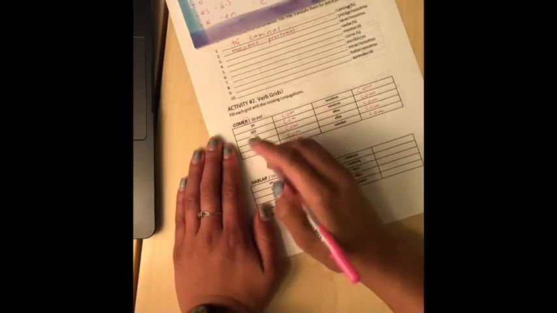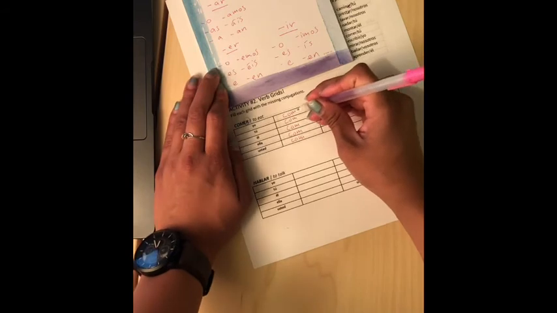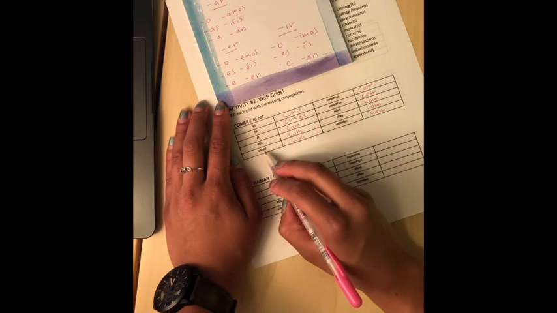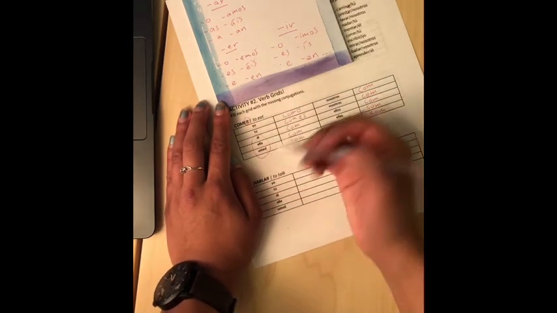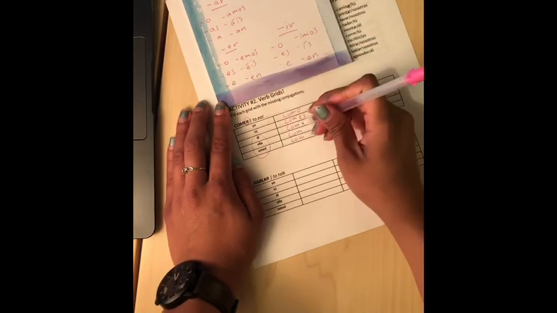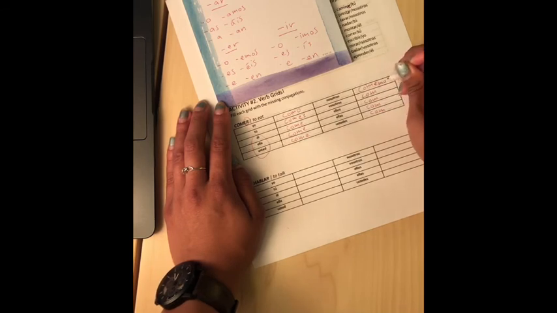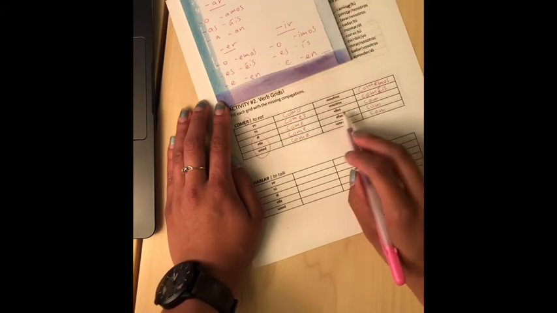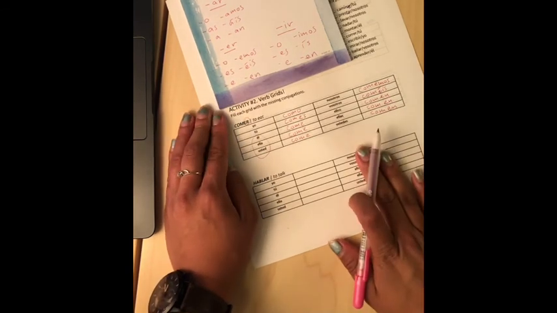So yo, if it's an ER verb, yo como, tú comes, él, ella, and usted, those are all in the same category. They go to this one. So come, come, come. Nosotros comemos, ¿sí? And then coméis over here. And then ellos, ellas, ustedes comen, comen, comen.